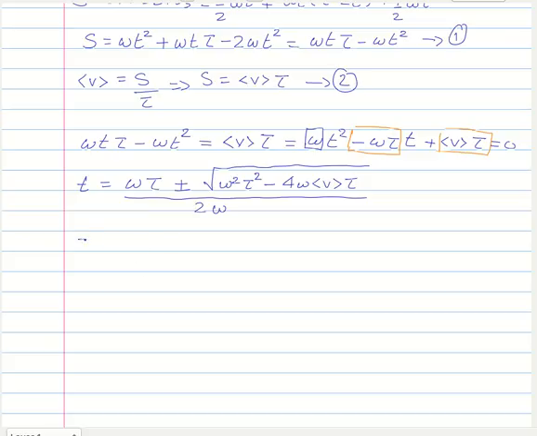Now we can write this equation as 2t is equal to, and we distribute this fraction, so we get tau plus minus, we take out w square tau square outside this whole radical sign, so we get w tau divided by w, and what we are left inside is 1 minus 4 w bracket v times tau divided by w square tau square. This w cancels with this w, and we are left with w in the denominator. This tau cancels one power here, and we are left with tau in the denominator.